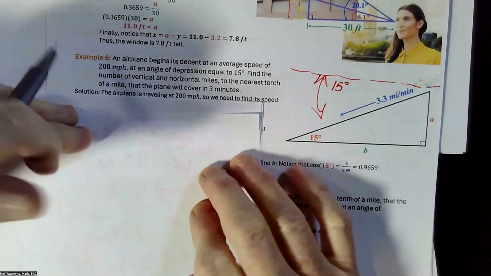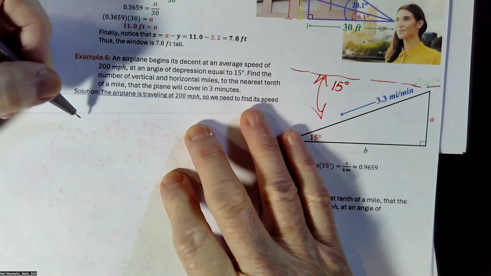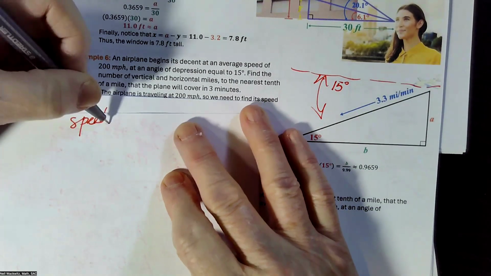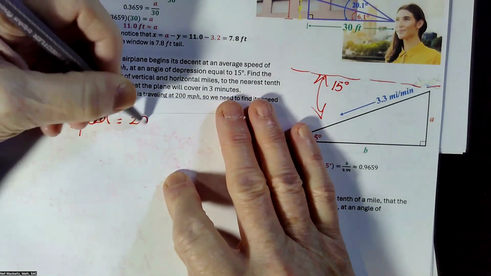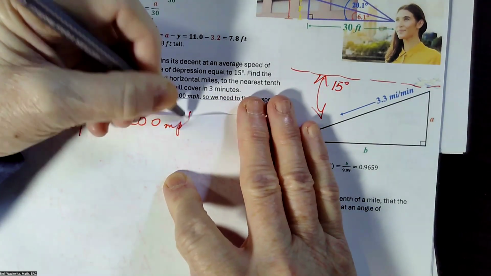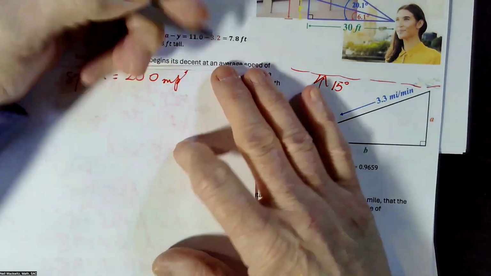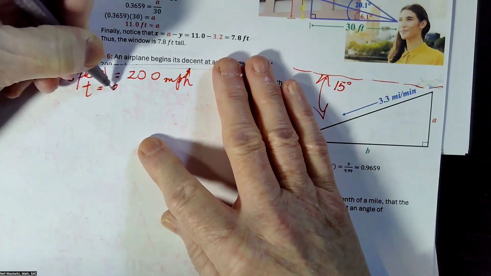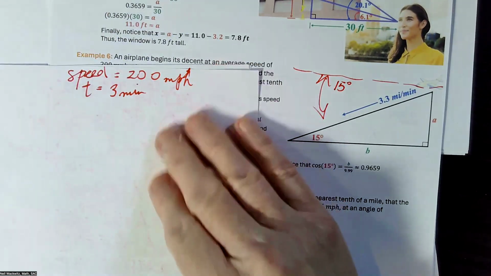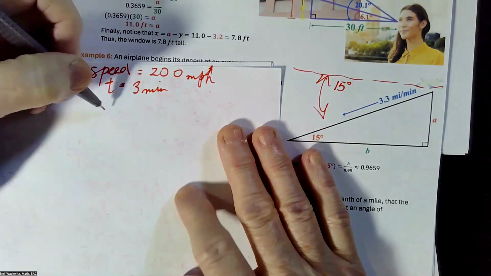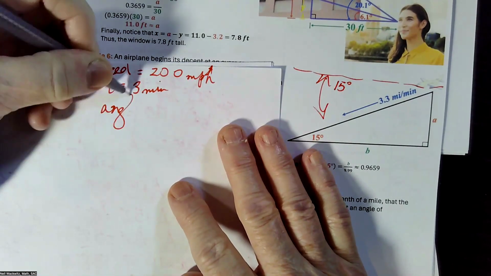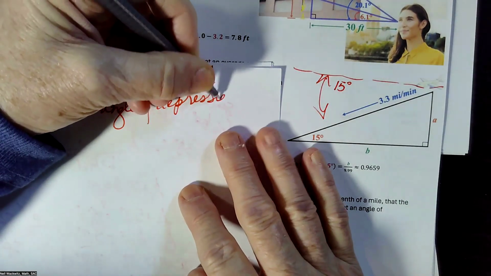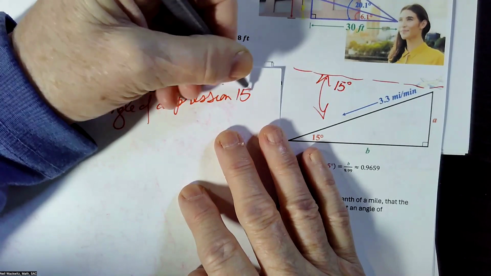Okay, so we know that the speed is 200 miles per hour. But the time we care about is 3 minutes. And that the angle of depression is 15 degrees.